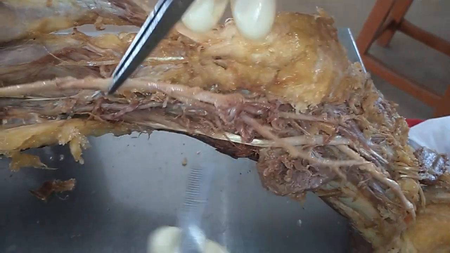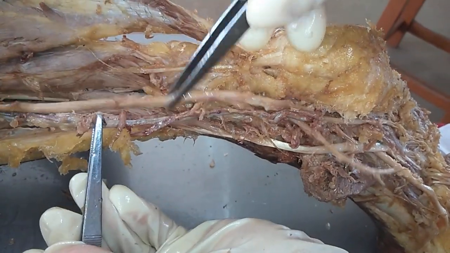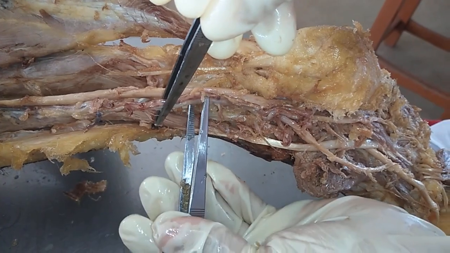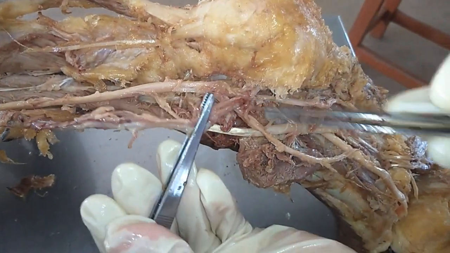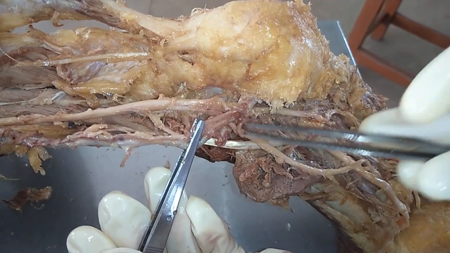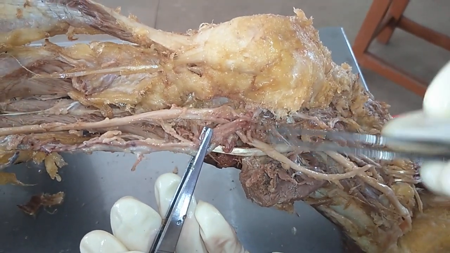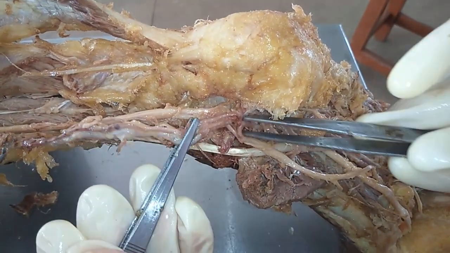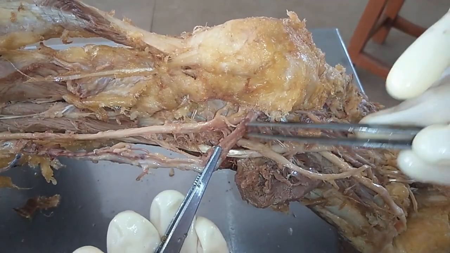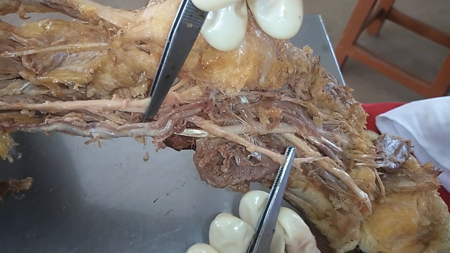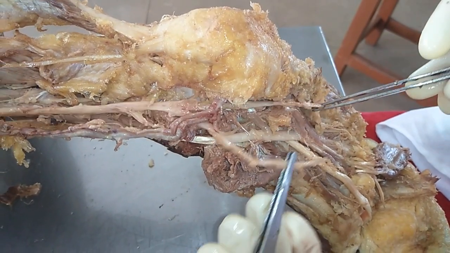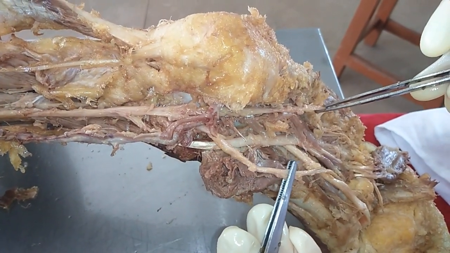And see, along with the tibial nerve, the posterior tibial artery also runs into the sole and divides into the medial and lateral plantar arteries, which run along with the medial and lateral plantar nerves, cut here. So it goes into the sole along with the division of the tibial nerve, that is the medial plantar nerve and the lateral plantar nerve.